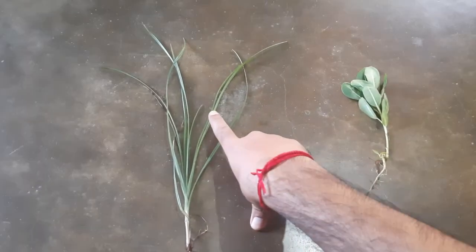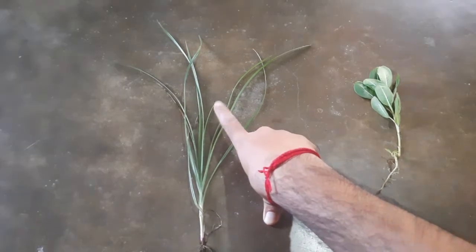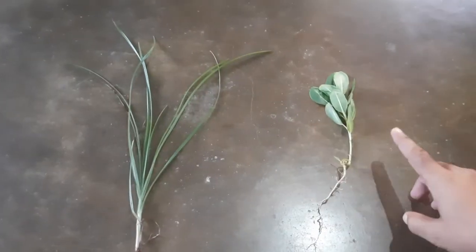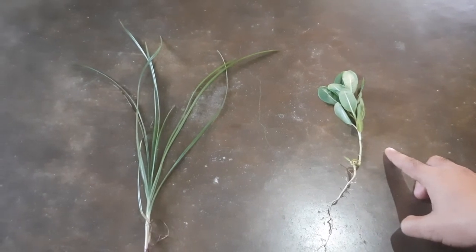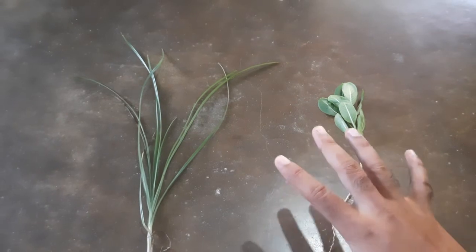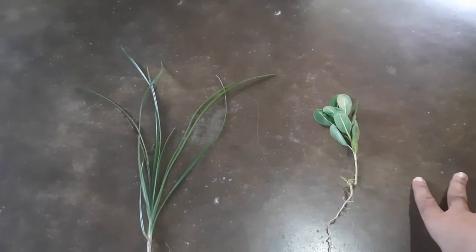And monocotyledonous plant will have only one cotyledon in their seed, and dicotyledonous plants will have two cotyledons in their seed. These are the major three differences between monocot and dicot.